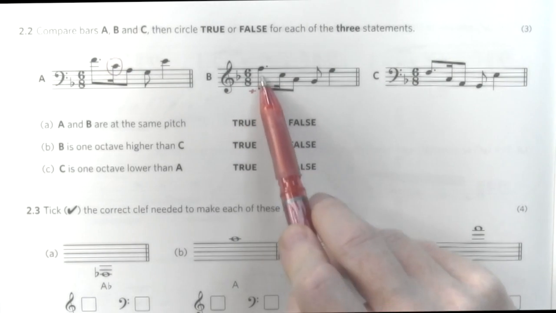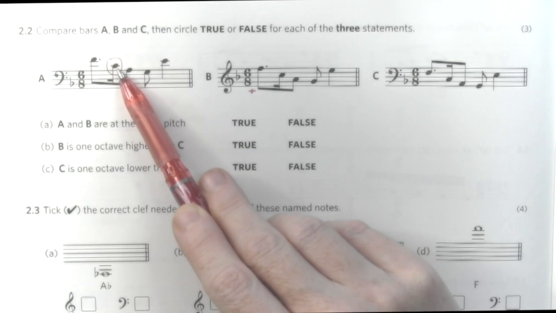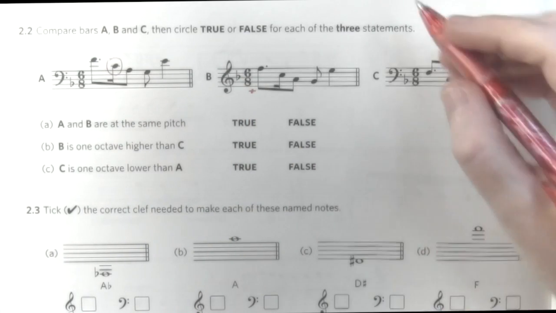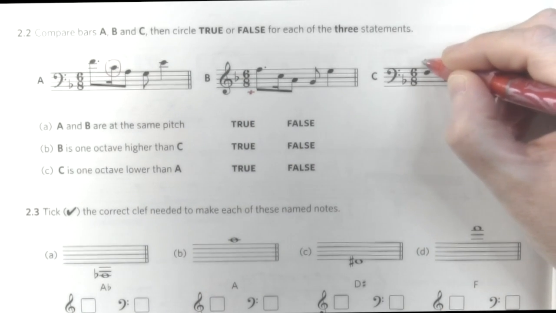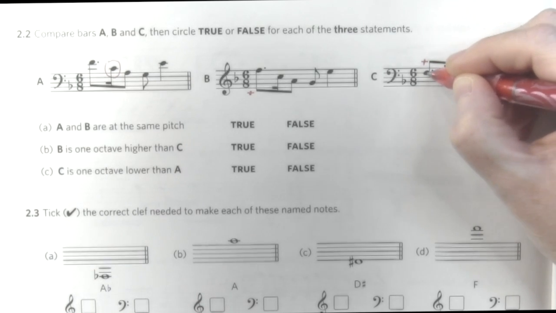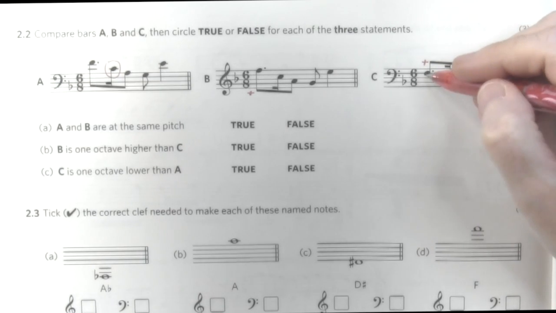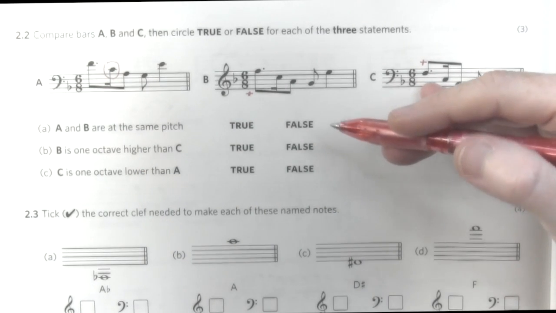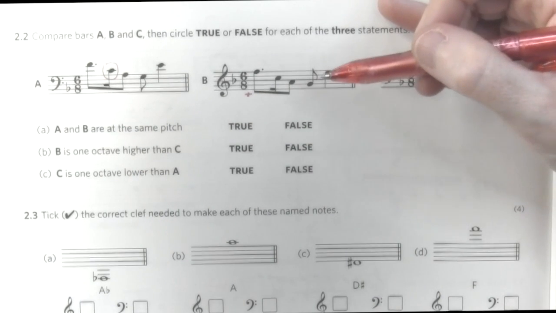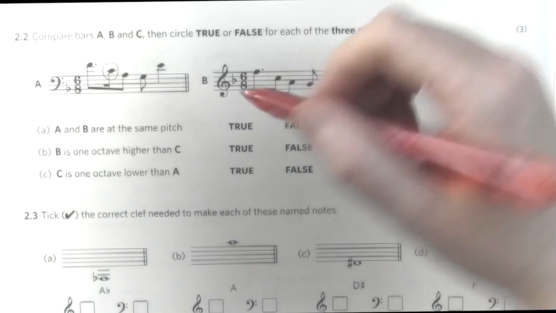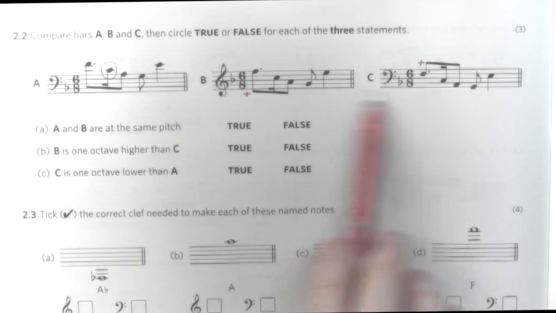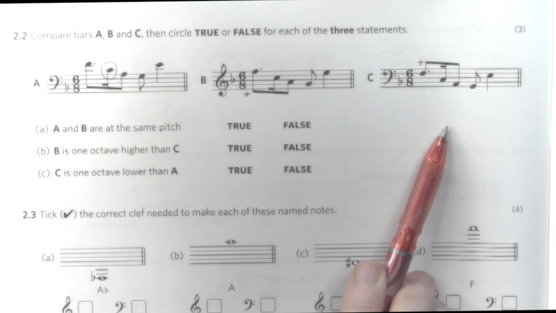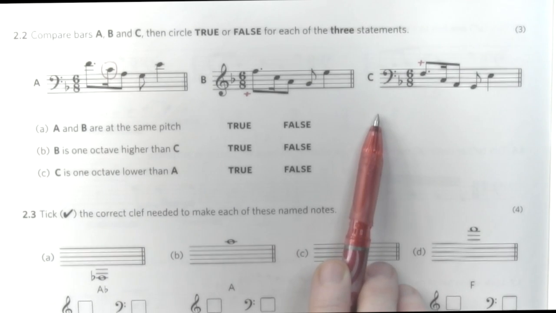So this is more than 1 octave above this. So these are 1 octave apart. And in the last example, middle C is up here. So this is below. So I think in order we have this low, this just above middle C, and this much above middle C. So none of them are on the same register and none of them are the same pitch.